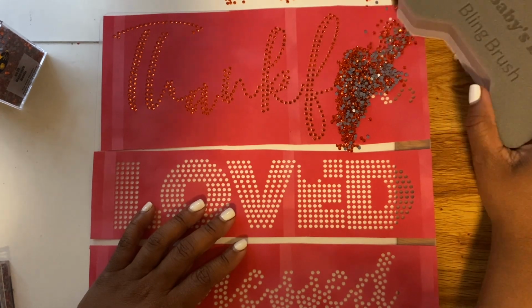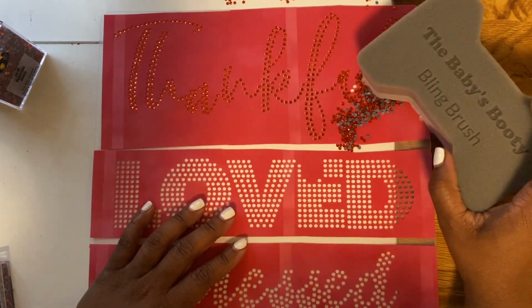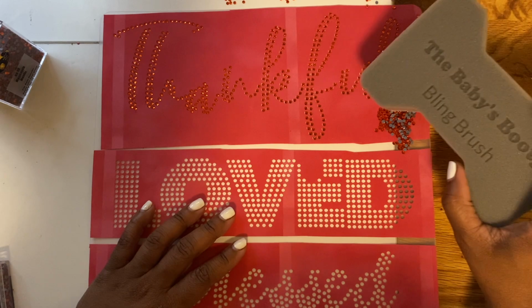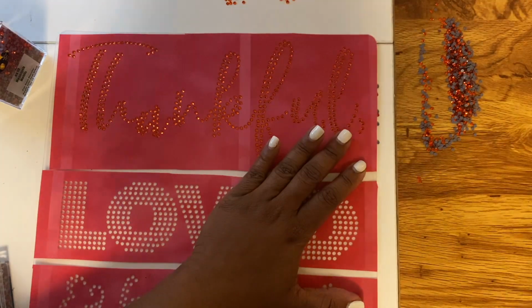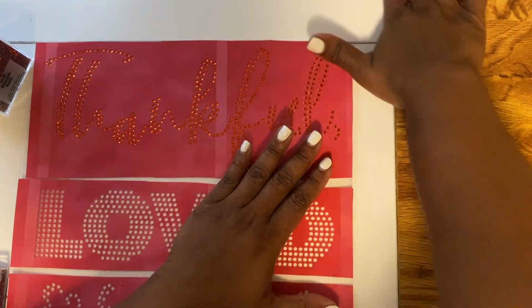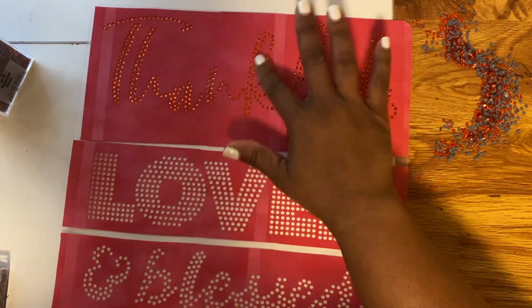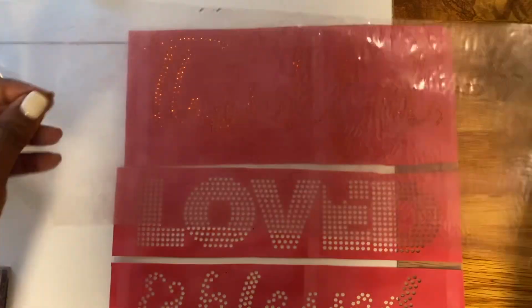So here I'm just brushing in the rhinestones. I'm trying to go in a circular motion to make sure that they're fitting in, and y'all, they are fitting in nicely into this template. I did not have a hard time getting these brushed in.